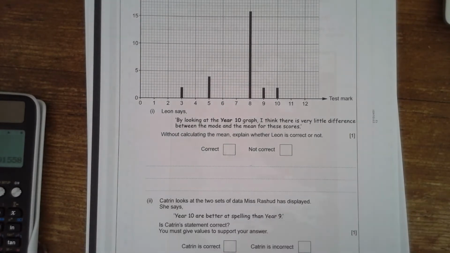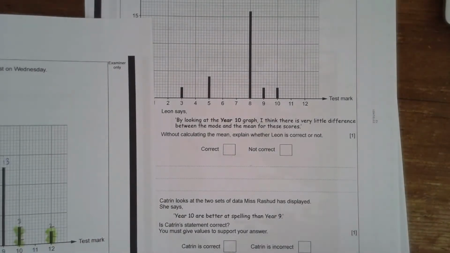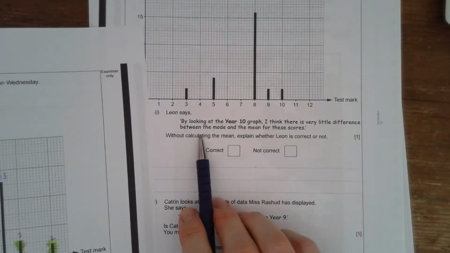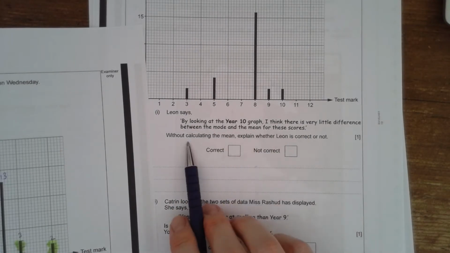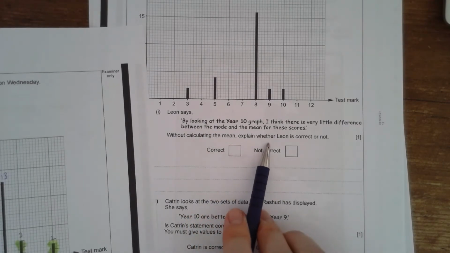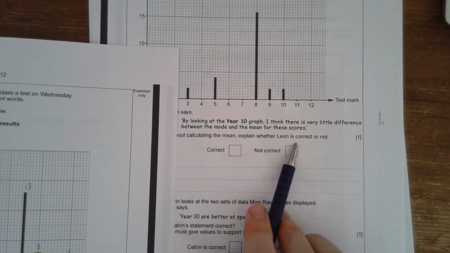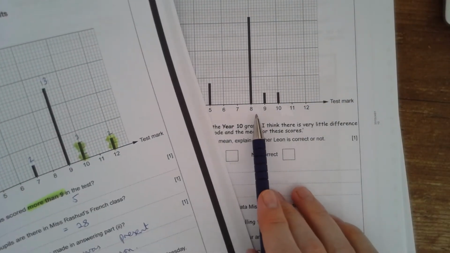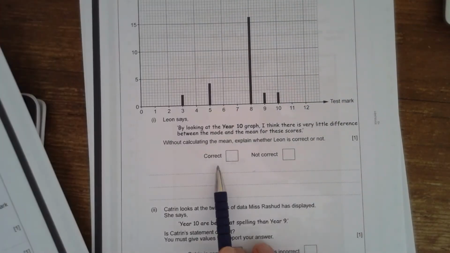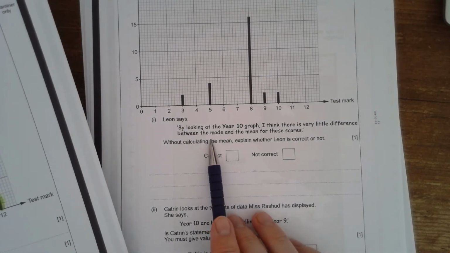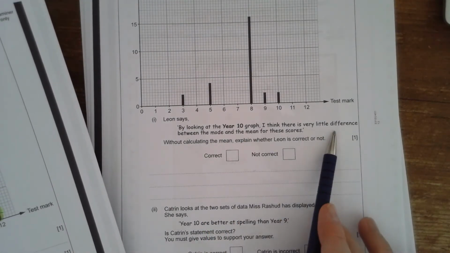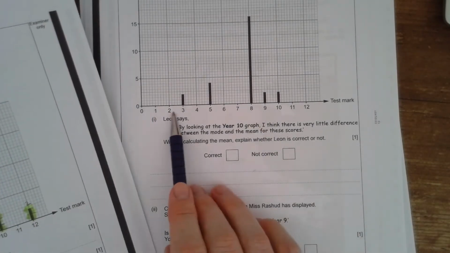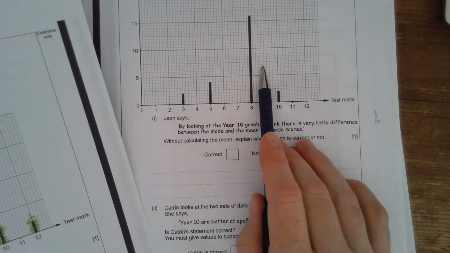We're then asked, I won't quite hide that one yet in case I need it again. We're then asked, Leon says, by looking at the Year 10 graph, I think there is very little difference between the mode and the mean of these scores. Without calculating the mean, explain whether Leon is correct or not. Well, what's he said? He said very little difference between the mode and the median. No, sorry, the mode and the mean. And the mean is add them all together and divide by how many.